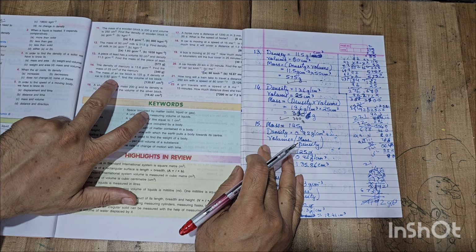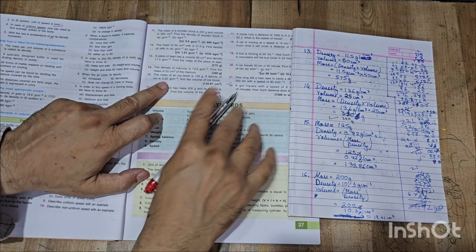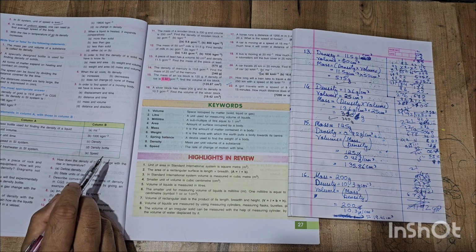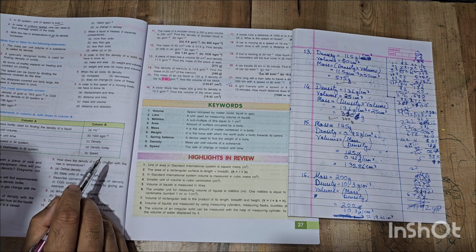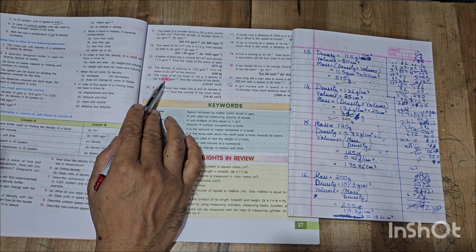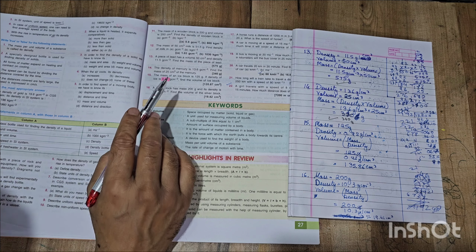If the density of ice is, look at this, it's very important, give it a highlighter. What is the density of water? 1 gram per centimeter cube, is not it? 1 gram. And here, ice 0.92. Look at this. It's less than 1, is not it? That's why ice floats in water.